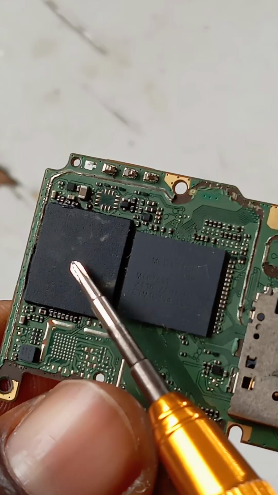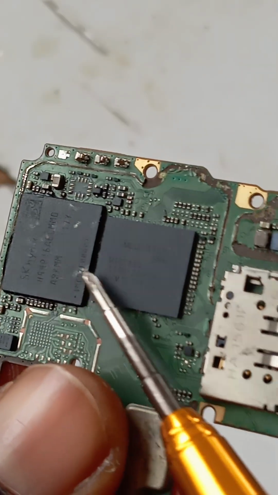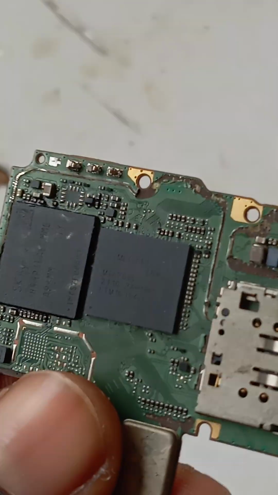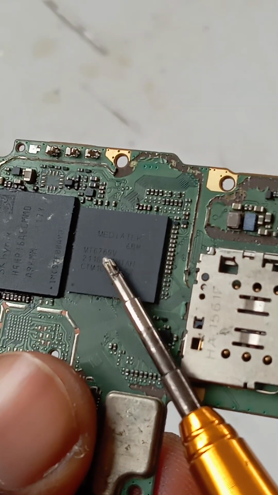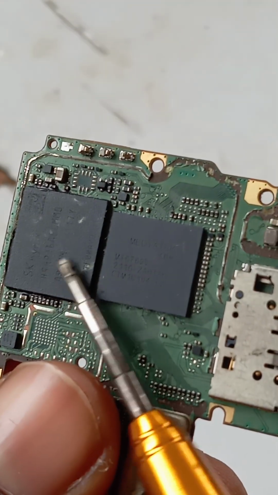So that is it for the CPU and the eMMC. In most phones, you always see the CPU bigger than the eMMC.